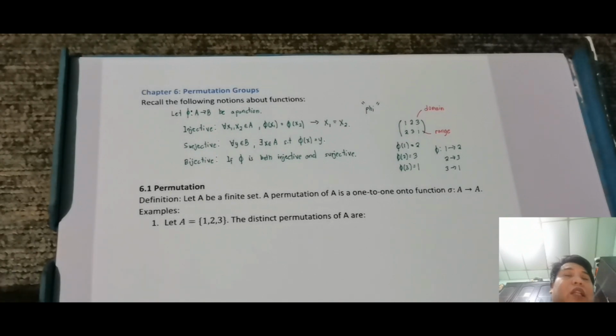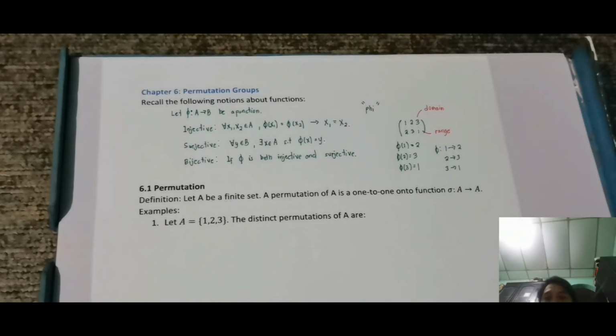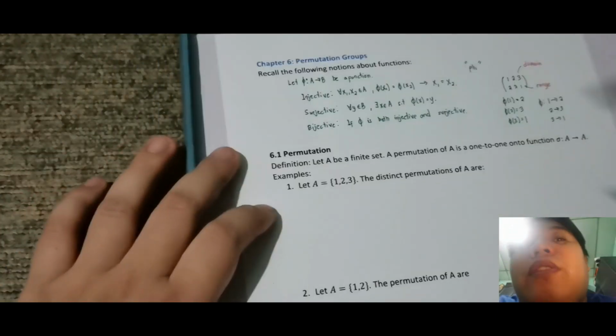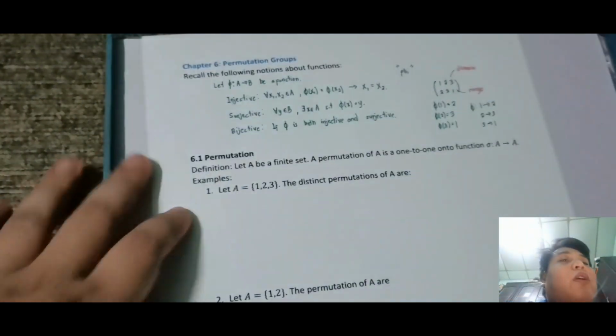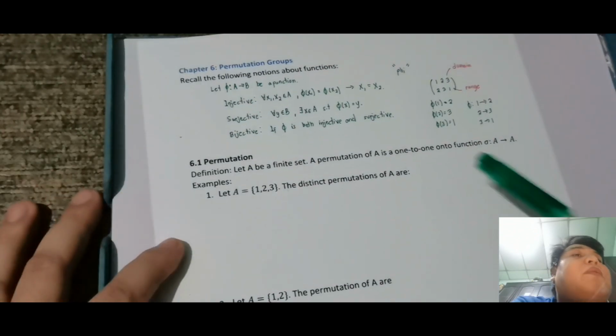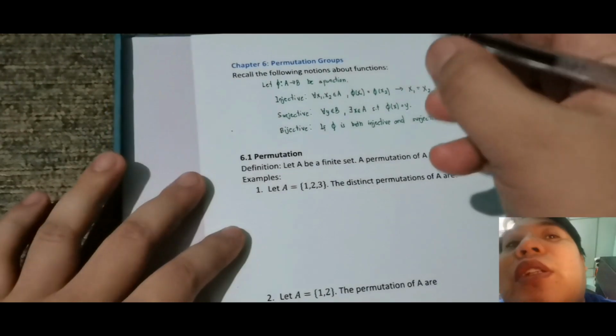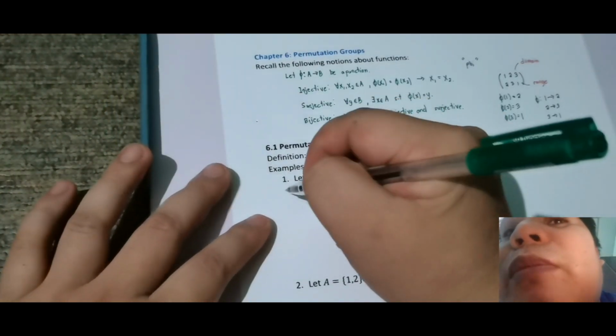So, hindi natin agad lahat kukunin. So, let's say for example, meron tayong set A kung saan we have 1, 2, 3. So, the distinct permutations of A are, suot ko lang sila, no? Distinct permutation. So, again, siya ay 1-to-1 onto function. So, meaning gagawa tayo na parang ganito. So, syempre, let's say, start tayo sa sigma 1.